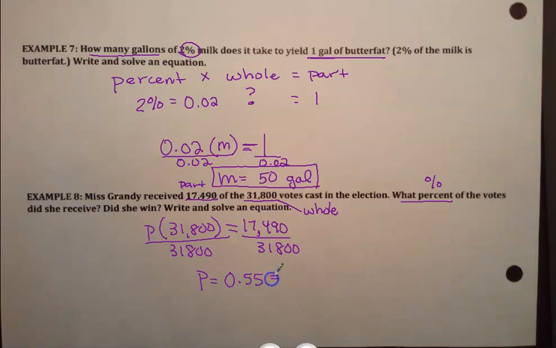Convert that to a percent, right? It's out of hundredths. So 55 hundredths, or 55%. So what percent of the votes did she receive? She received 55% of the votes. Did she win? Yes, she won, right? Because she got over the majority. She got over 50% of the votes. So she did indeed win the election.